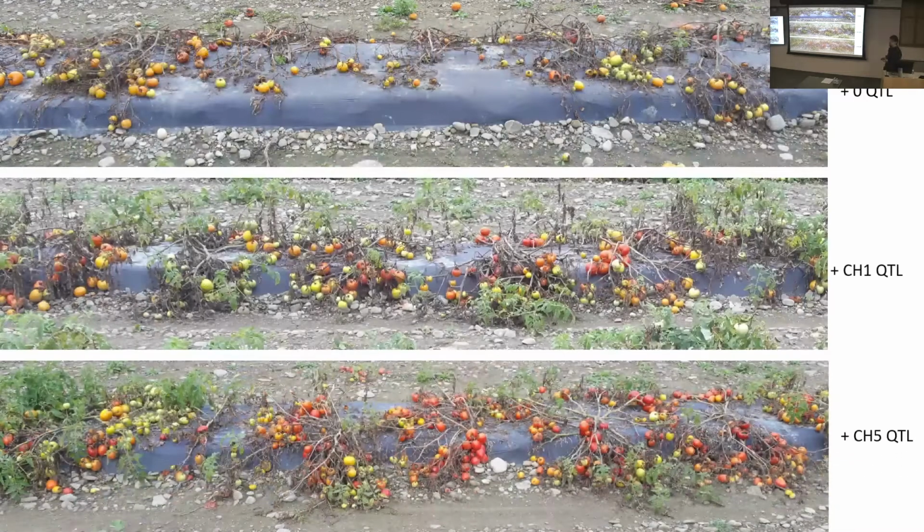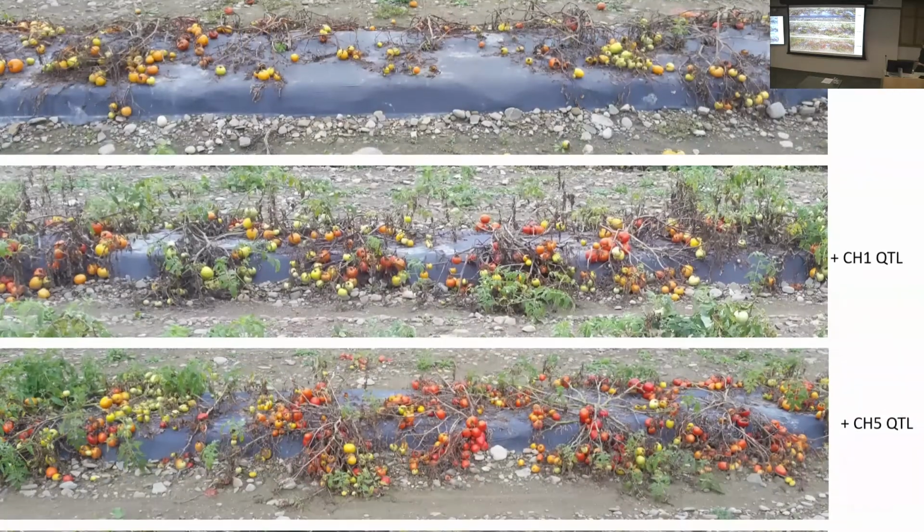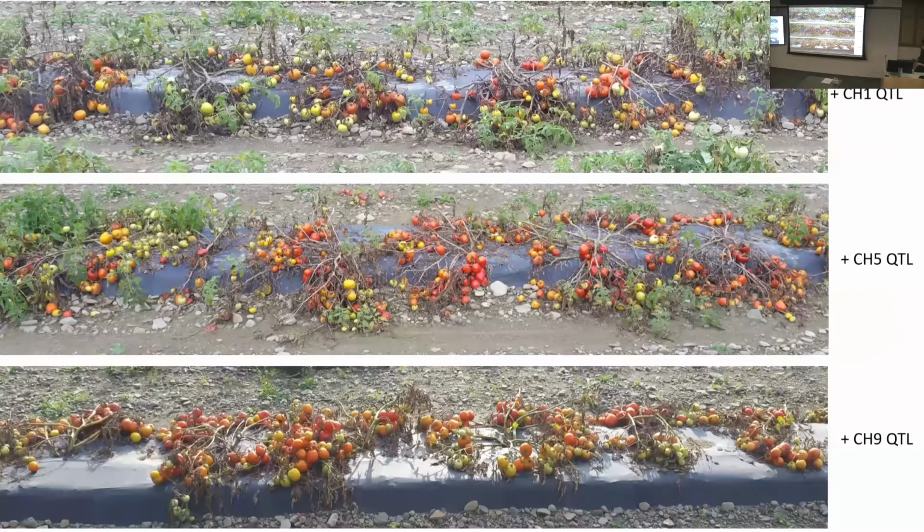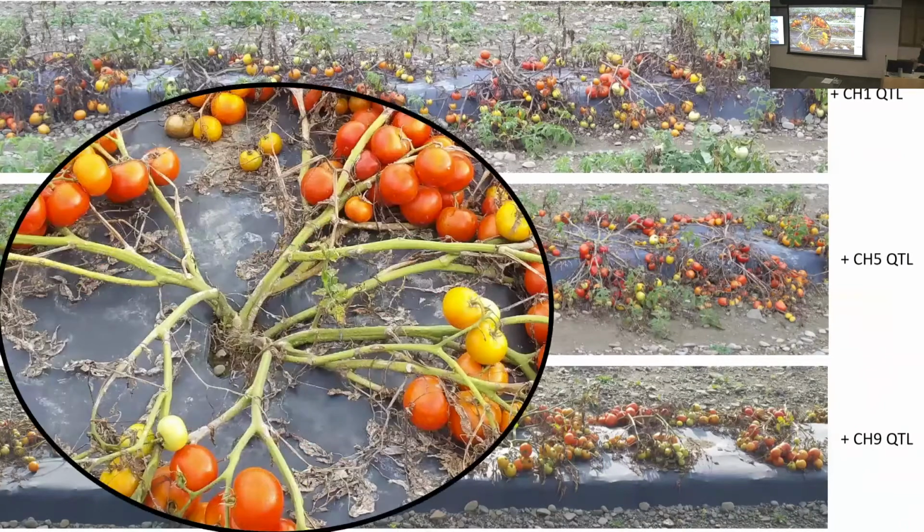Same thing with the chromosome 5 QTL on its own. If we add in the chromosome 9 QTL on its own, again, this looks pretty awful, but if we zoom in on the stems, they are happy, they're green. So as expected, it provided a lot of stem tolerance, but not a whole lot of foliar tolerance.